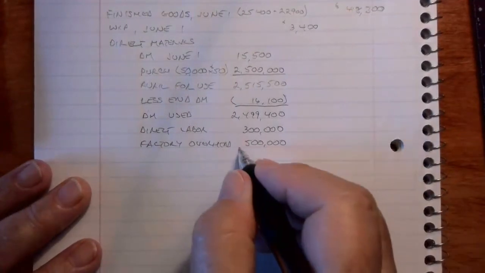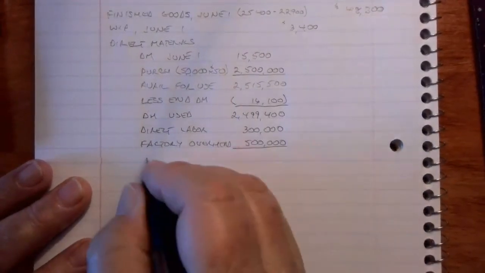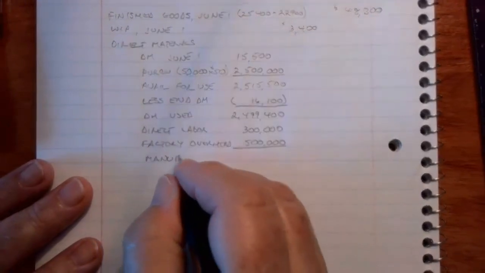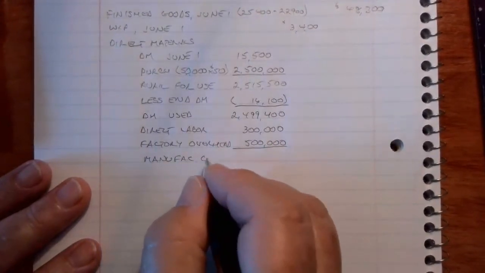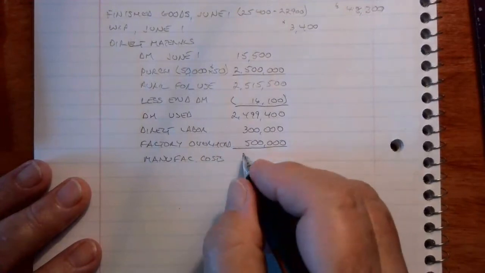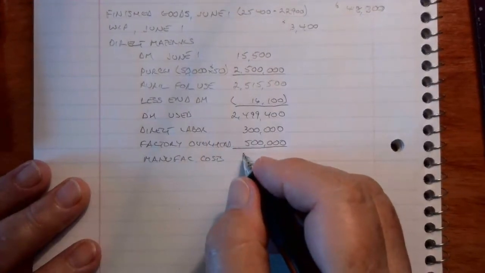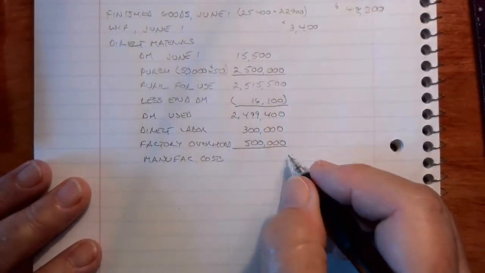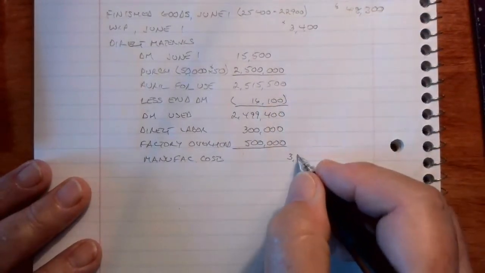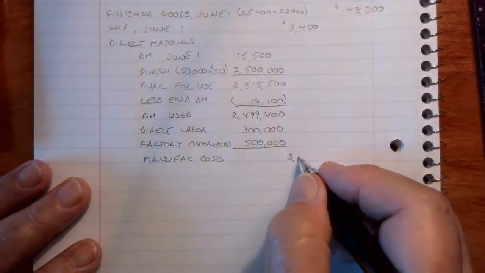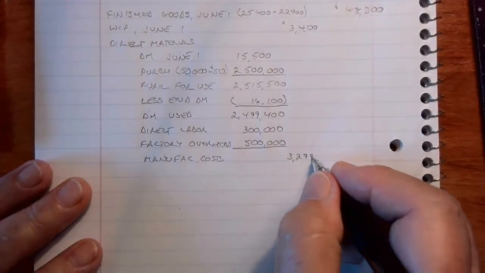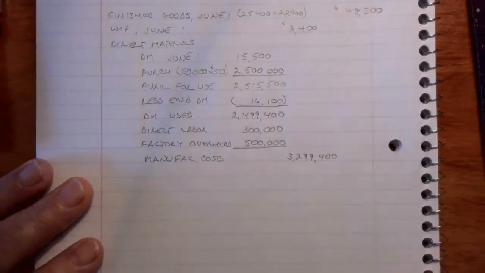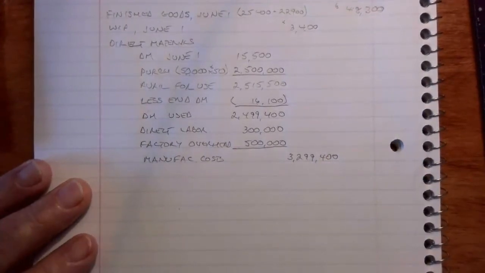So we've got a total manufacturing cost to go into work in process, and it's $3,299,400. That's our total.